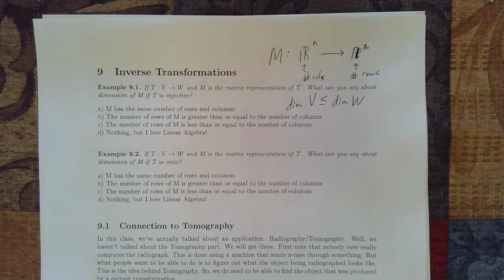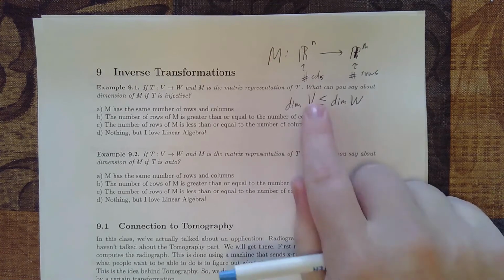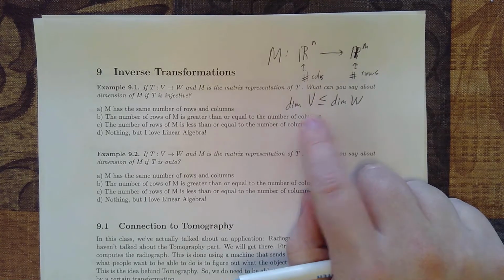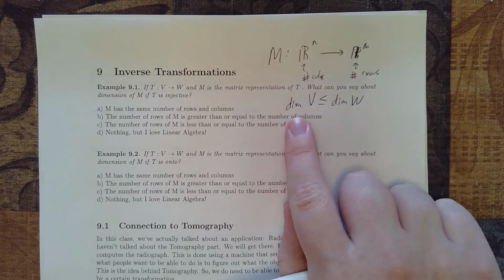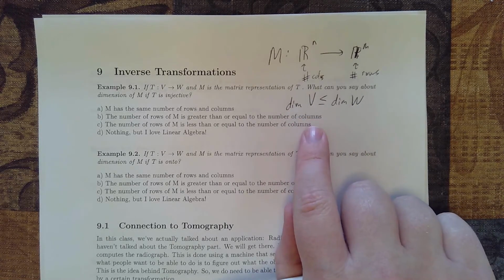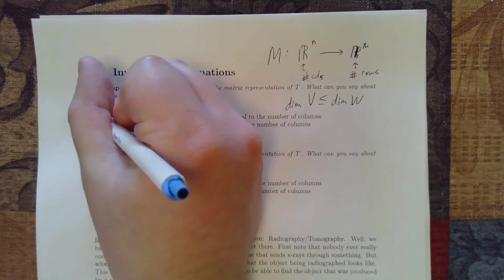We talked about in the last video how, if we have the matrix form of a transformation, the number of columns is the dimension of the domain, and the number of rows is the dimension of the codomain. So that means if we have an injective matrix transformation, the number of rows has to be greater than or equal to the number of columns.